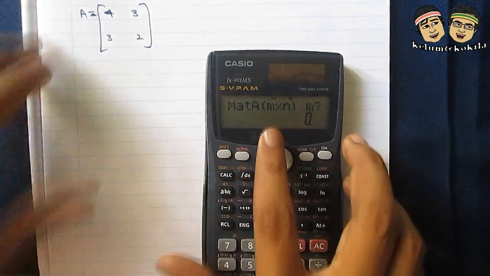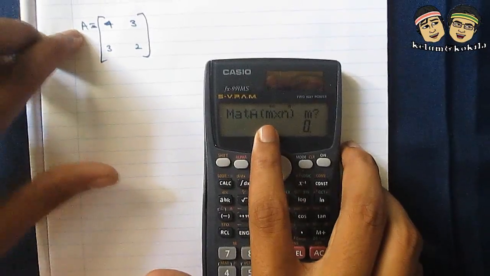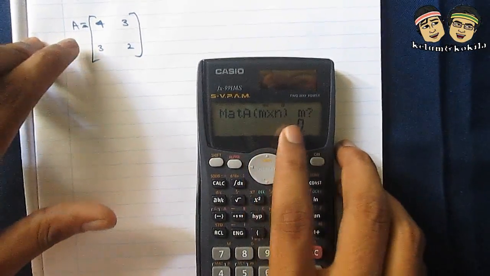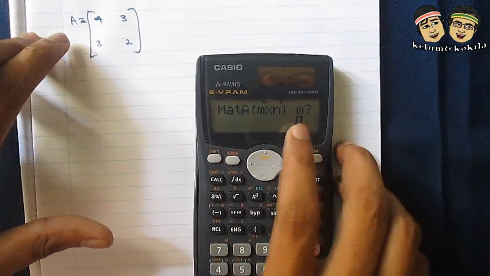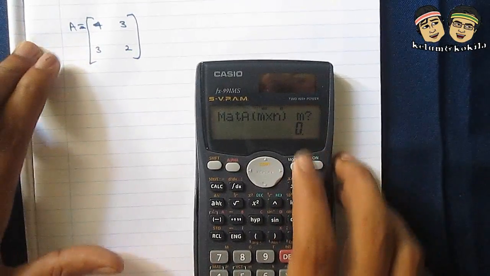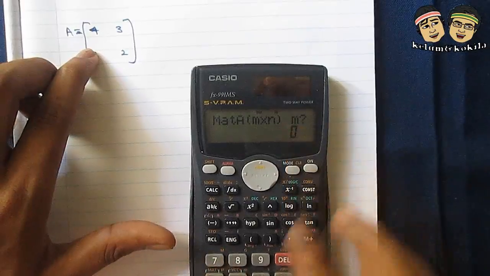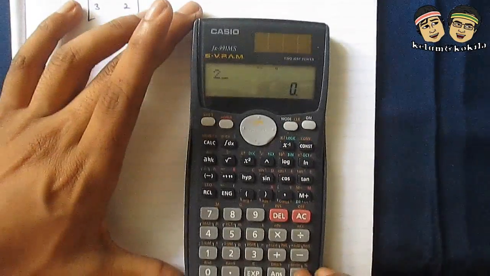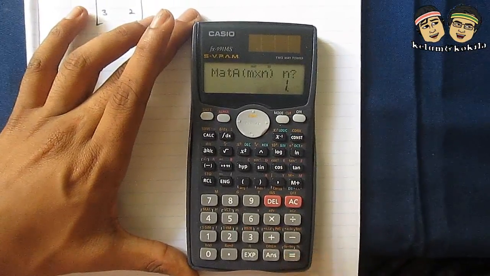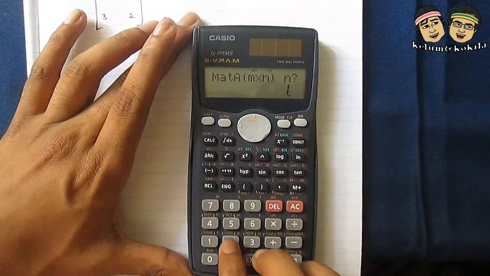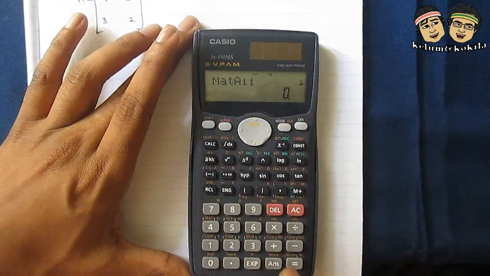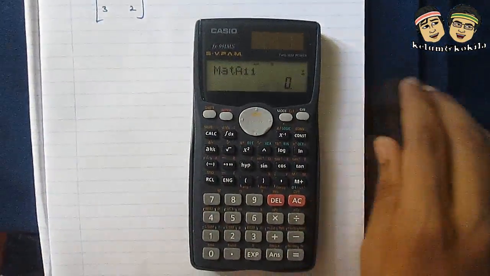Here it's a square matrix, so M and N are equal, but for the calculator you will specifically need to mention that. Since it's 2, I'll give 2 to M, and I'll press the equal sign. And for N, I'll press 2 again. Okay, now we have created the matrix.